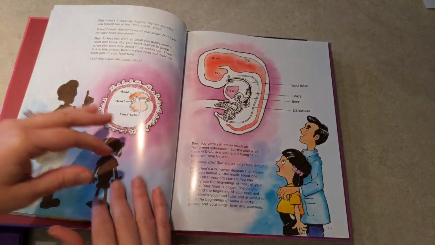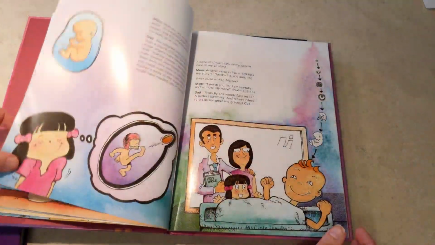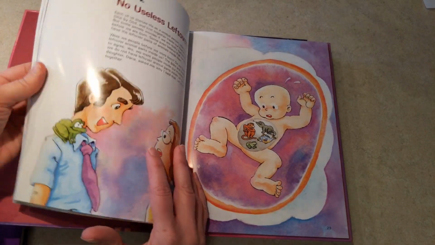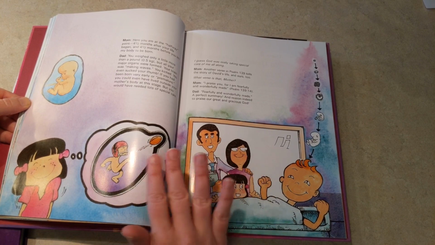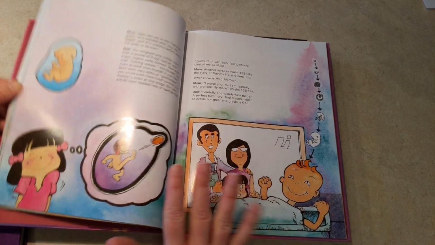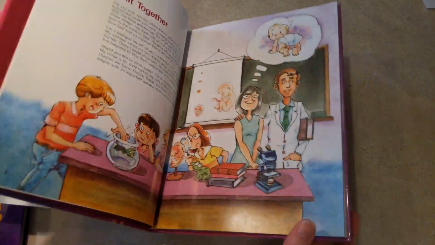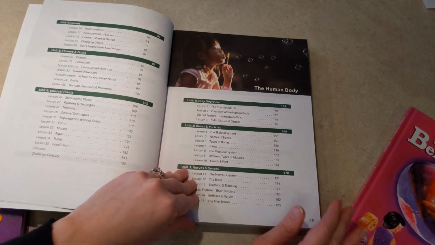And when we get to the end of chapter 1, I'm going to stop. I'm not going to continue on with this book. But I'm going to read chapter 1 between this lesson here, the overview of the human body. I'll probably read about half of that or so.